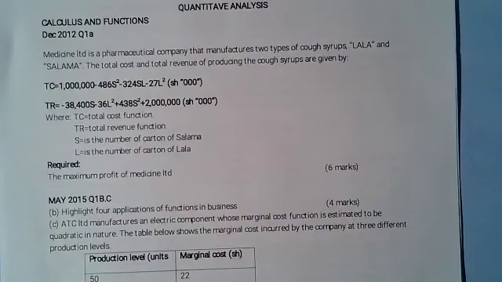So let's get to work. Medicine Limited is a pharmaceutical company that manufactures two types of coughing serum, Lara and Sarama. The total cost and the total revenue of producing the coughing serum are given by, so you already have the total cost and the total revenue, where T is the total cost function, TR is the total revenue function, S is the number of cartons of Sarama, and L is the number of cartons of Lara. Required: the maximum profit of Medicine Limited.